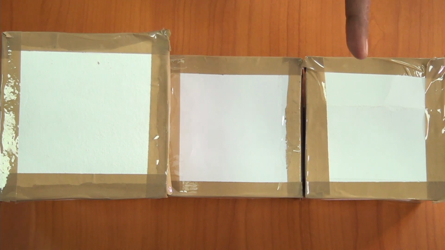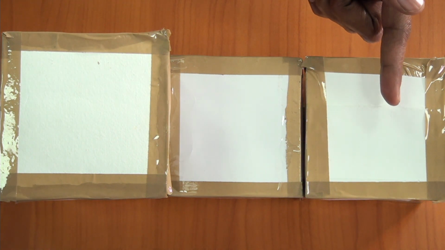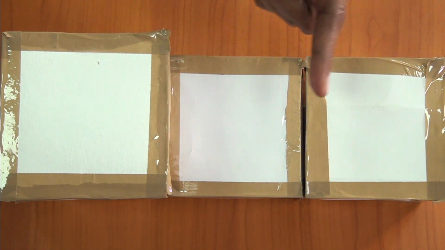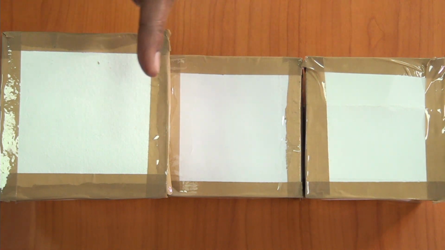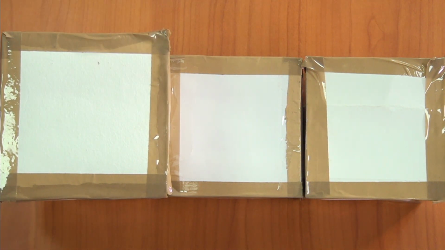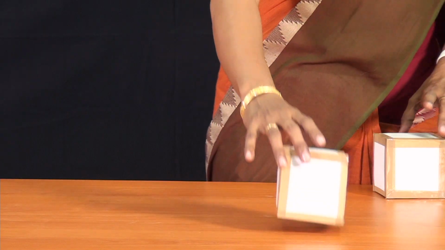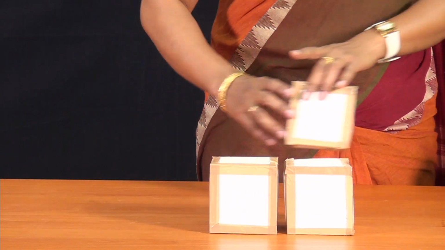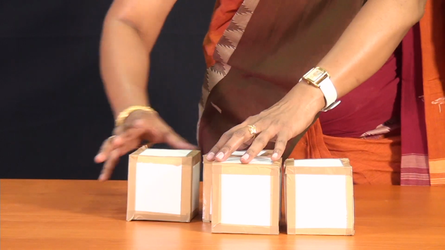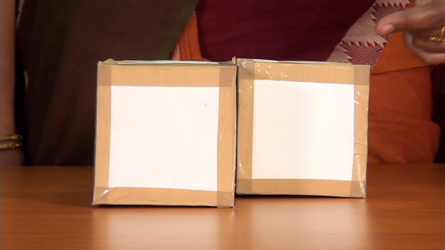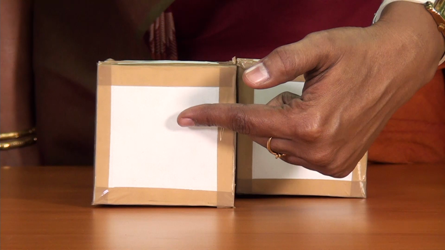Next, the top view. So what do we see when we look at it from the top? Yes, we can see three squares from the top. Now let us look at another combination of cubes. Look at this object in front. What do you observe when you see it from the front? Yes, there are two squares.